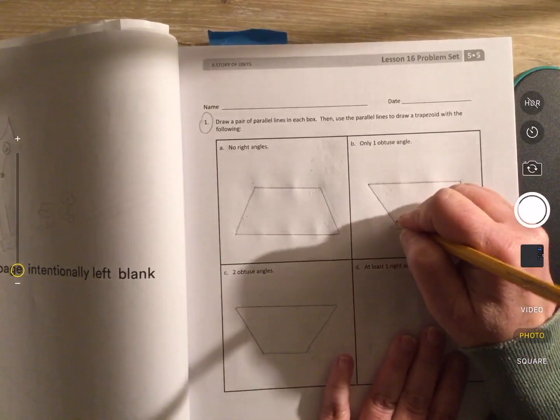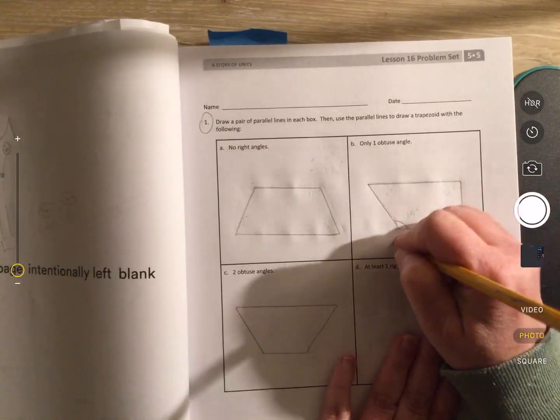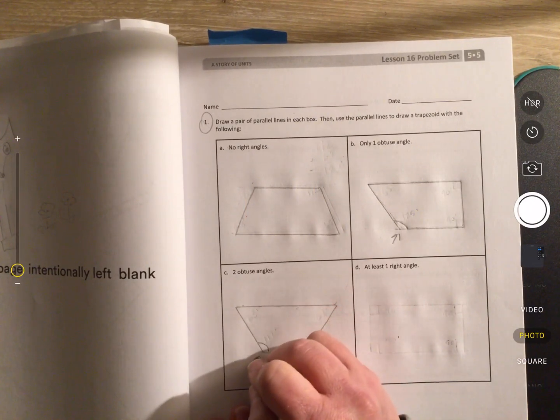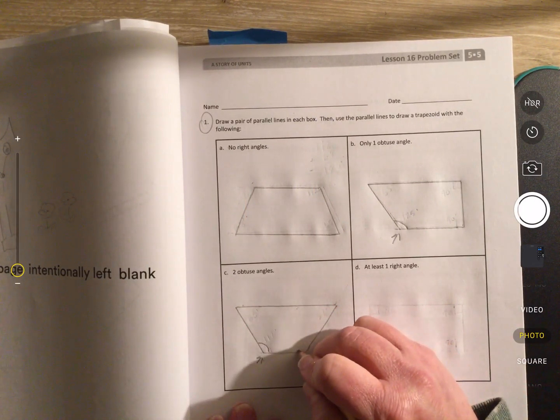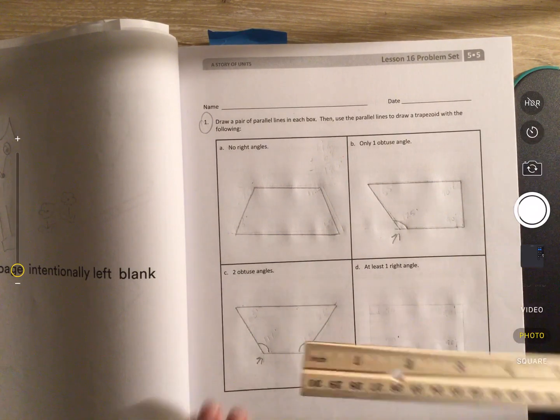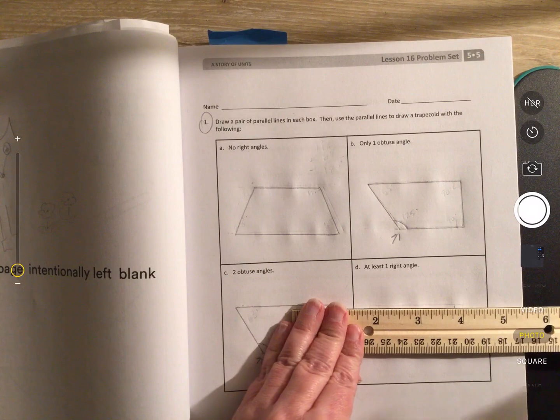Okay, I should have labeled. Here's an obtuse angle. There you go. And here's an obtuse angle. And here's an obtuse angle. Okay. And then drawing my parallel lines again.